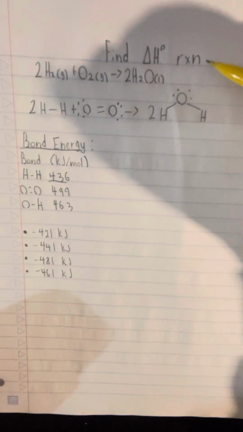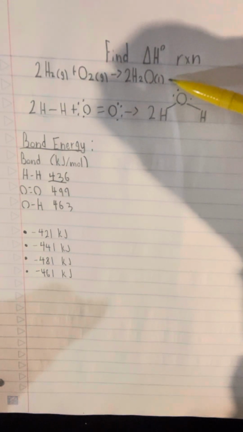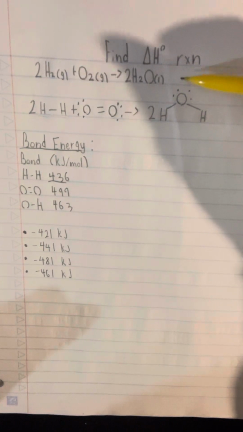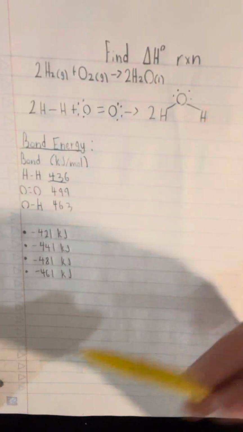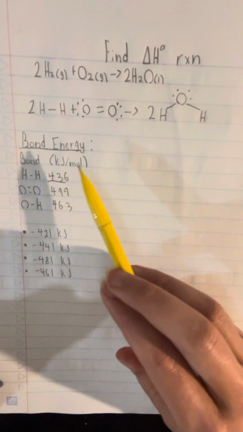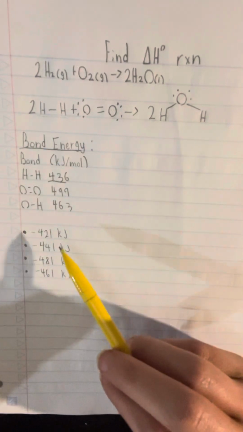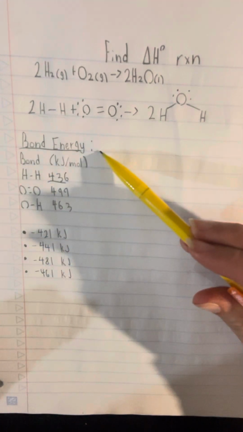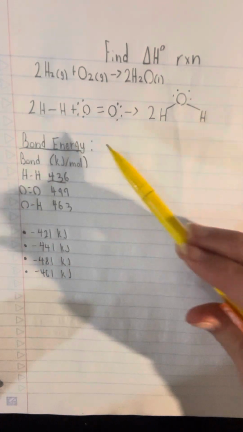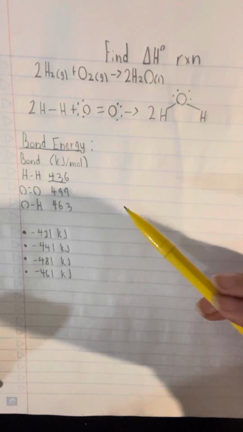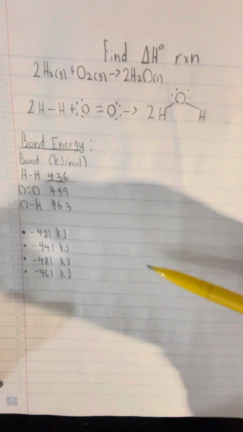Today we're finding the enthalpy for this reaction right here. And in this problem, it gives you the reaction and the VSEPR model, and then it gives us these bond energies right here. And this is what we're going to use to find the kilojoules that we need. So since this is a bond energy question, you're not going to take the products minus the reactants, you're going to take the reactants minus the products. And this one is a pretty simple problem.